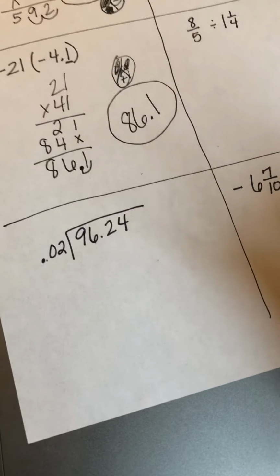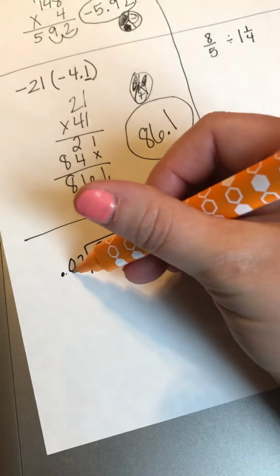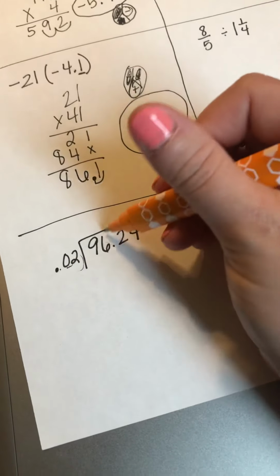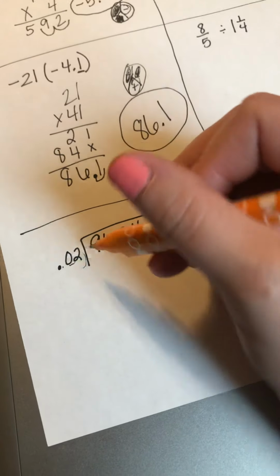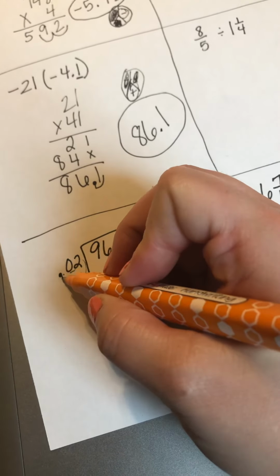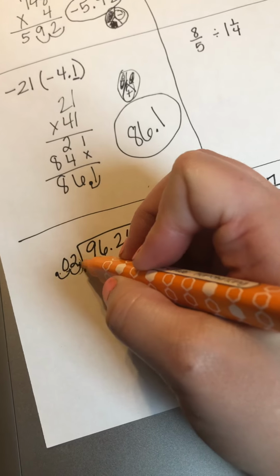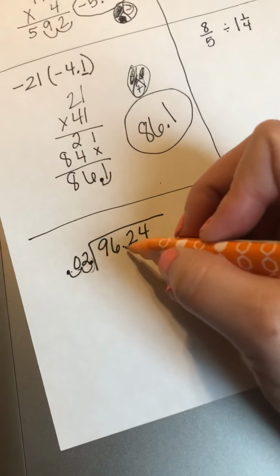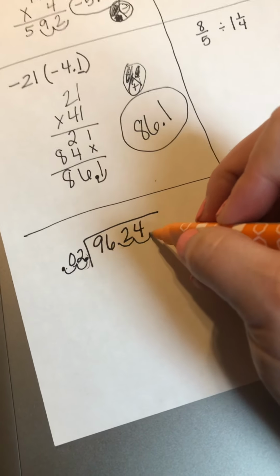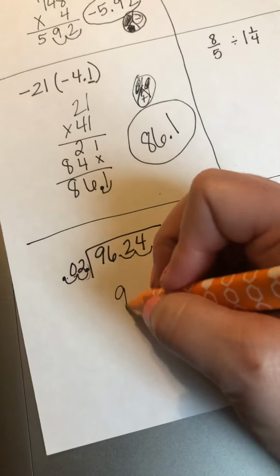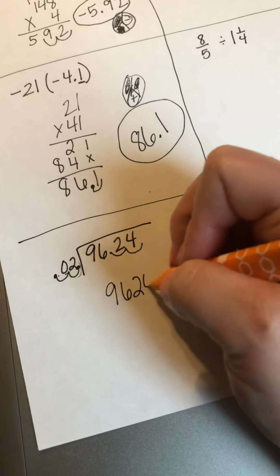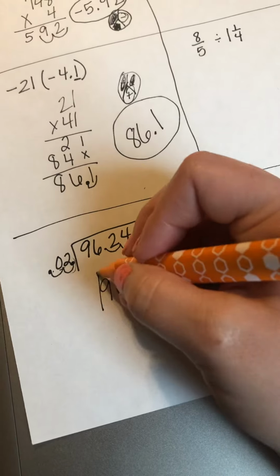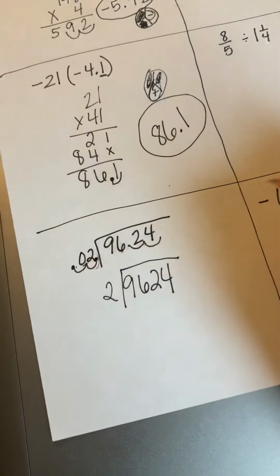And then the last one is dividing with decimals, and if we remember from yesterday, you can't have a decimal out here. Underneath is fine, but on the outside is not. So what I'm going to do is pull this in twice to make it a whole number. But if I pull it in twice here, I have to do the same thing on this side. 1, 2. So now I'm actually doing 9624, so 9,624 divided by 2.